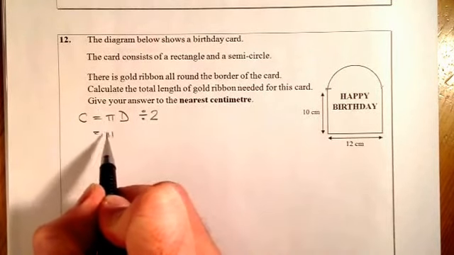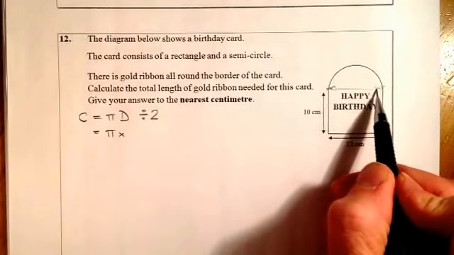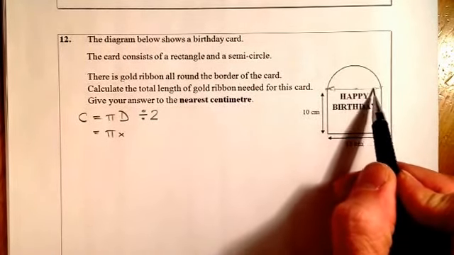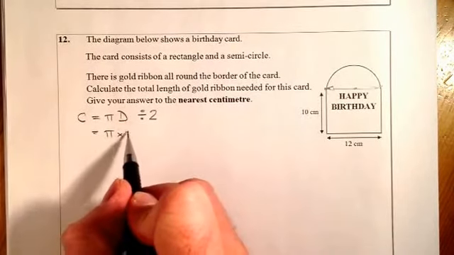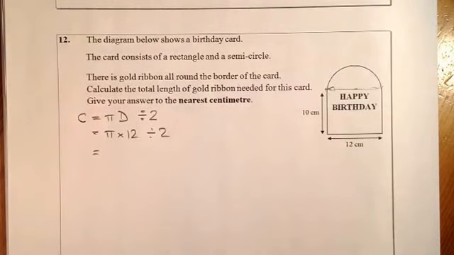Right, so I'm going to substitute my values in. D is the distance all the way across there, which is 12. That's my diameter. Remember, the radius is just halfway across, which would be 6. The diameter is what I need for this formula, so I'll put 12 in, and then I'll divide that answer by 2.